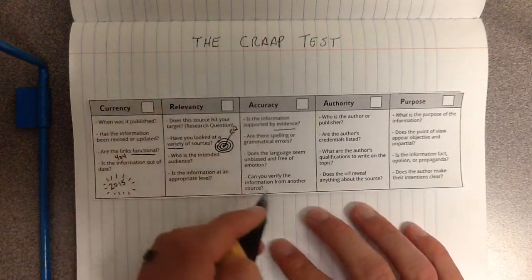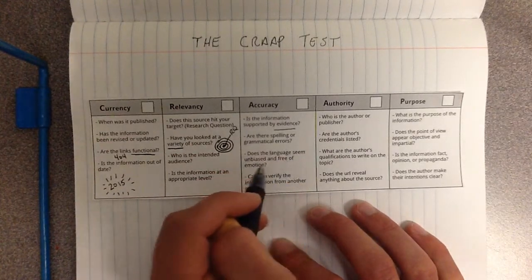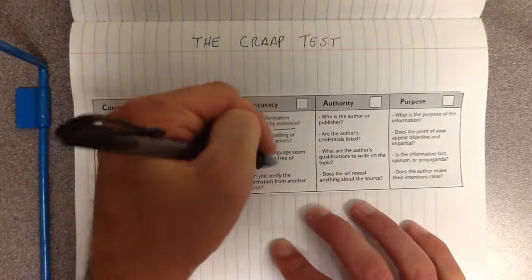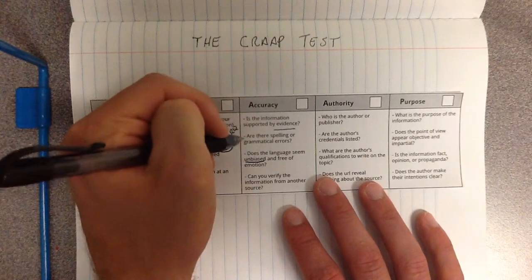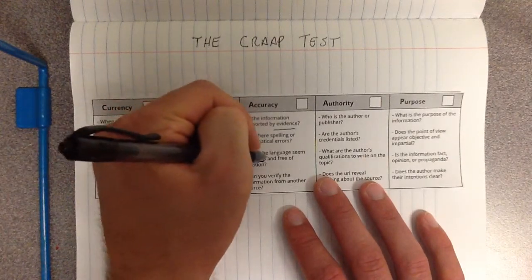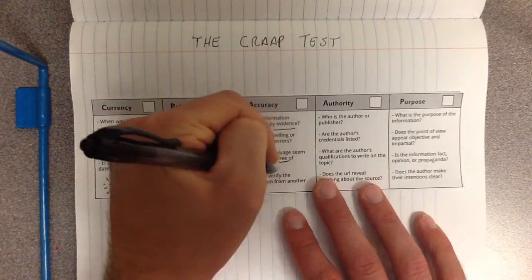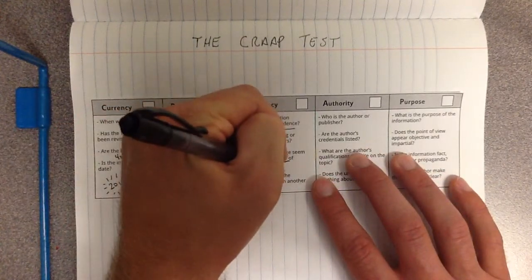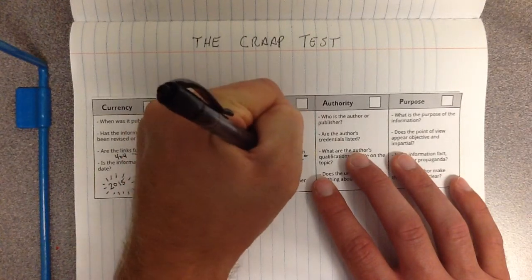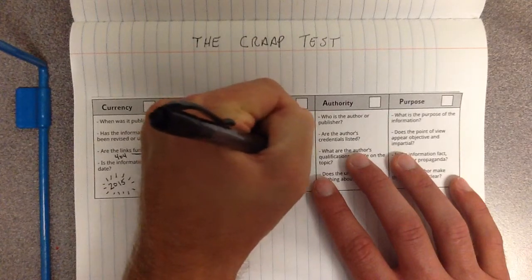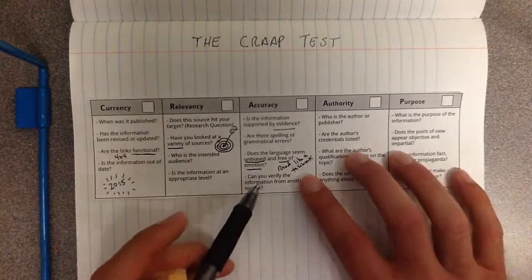And there's one that we're not going to have a ton of time to talk about, but does the language seem unbiased and free of emotion? You want your sources to read basically like a textbook. You know, you want them to read very objective and not putting their own opinions in there. And so I'm going to write that out. Read like a textbook. May not be the most exciting thing, but it means that their opinion is not interjected.